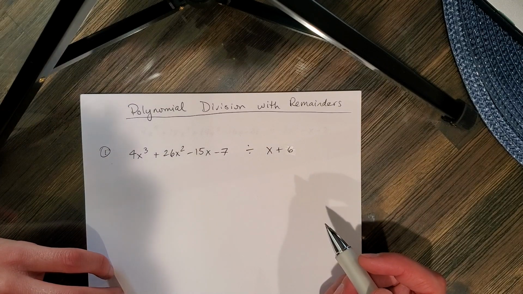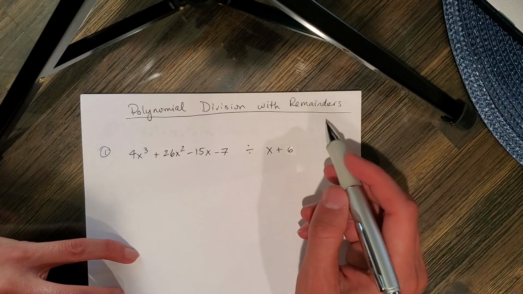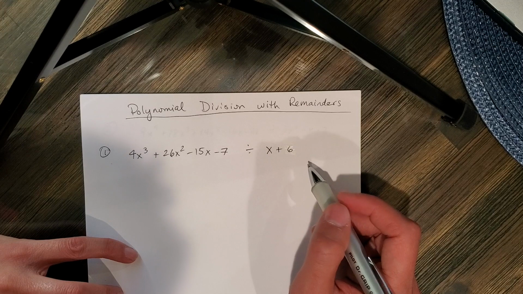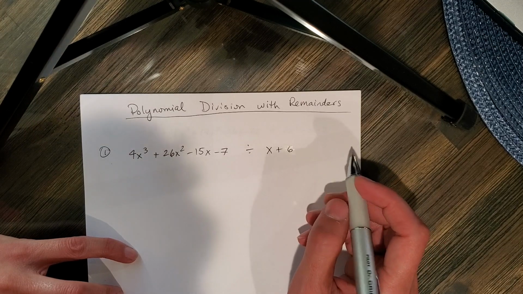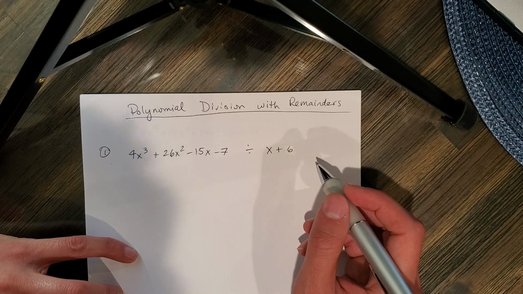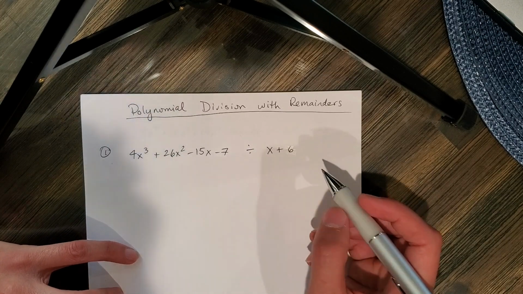All right, guys, polynomial division with remainders, okay? Now, today we're going to be doing long division the way we did it earlier this week, but this time we may have a remainder, okay? So let's jump right in.